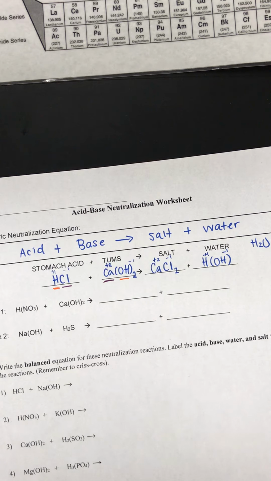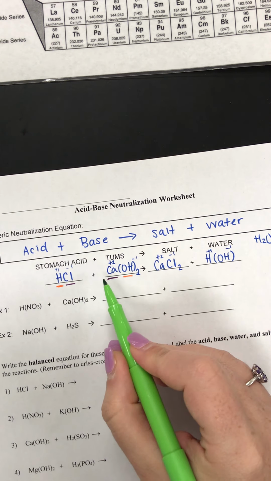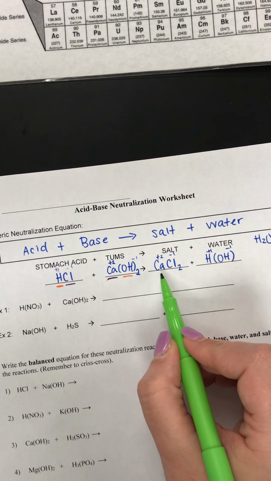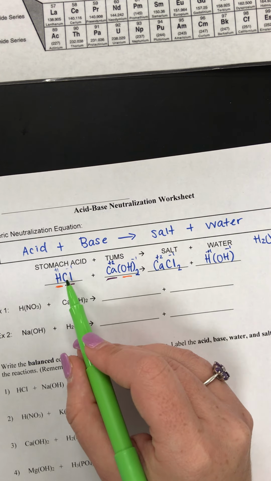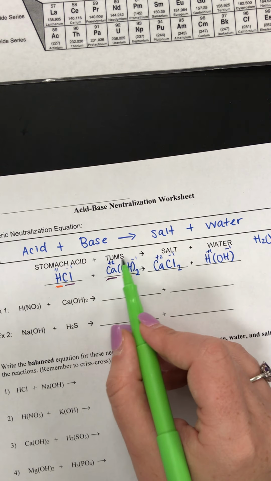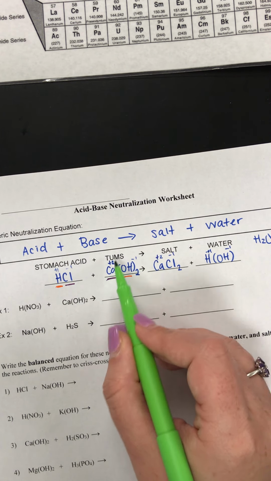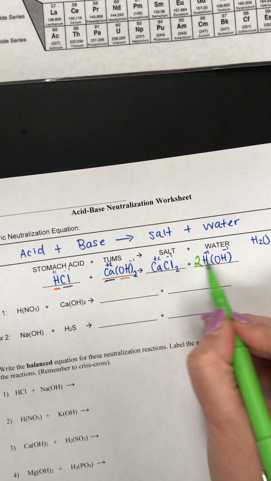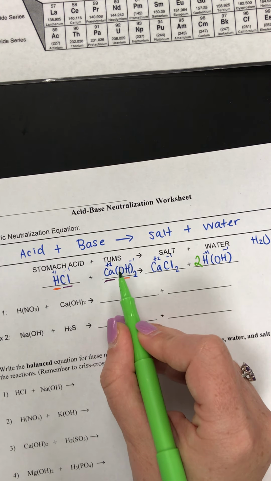Okay, so it doesn't really matter which ones you start with, but it's probably good to start with your metals. So there's one metal here, one metal on the right. We're good. My calciums are good. Let's look at our polyatomics next, sorry. So we have 2 OHs here and only 1 over here. So we're going to add a 2 in front. That's 2 OHs, 2 OHs.